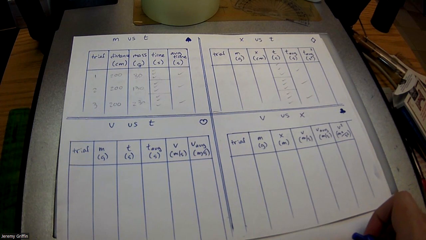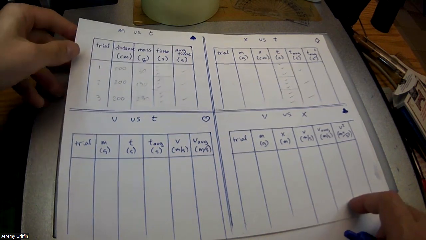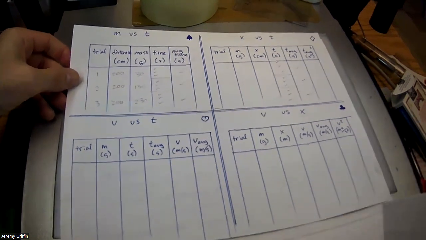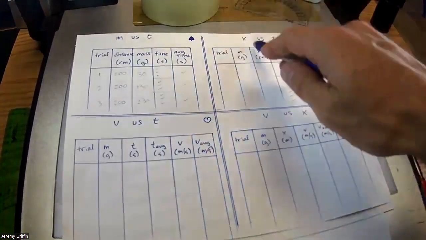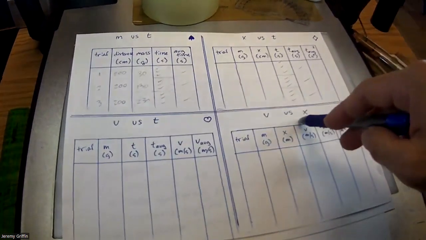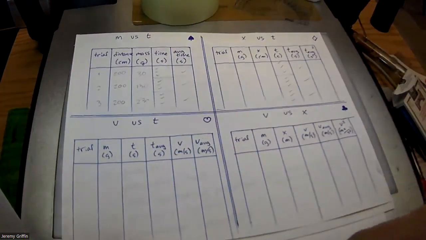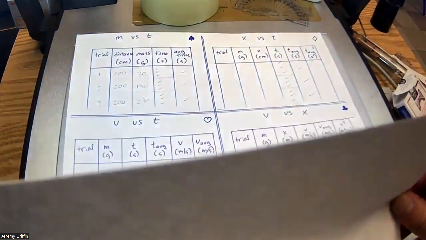Right. My last class kind of ran out of time for this because of that fire drill. But here's what we're doing tomorrow, so you can get a head start. See how every single one of these has a title: M versus T, X versus T, V versus T, V versus X. So something versus something. You know from an algebra class Y versus X? Could you graph your data?